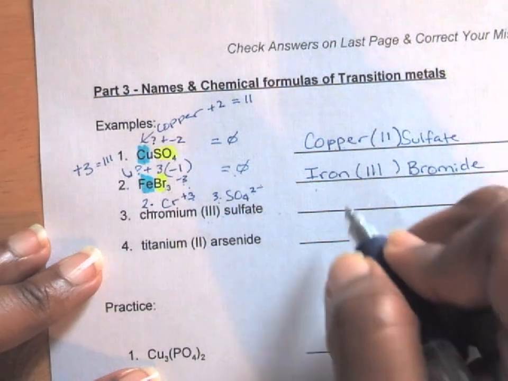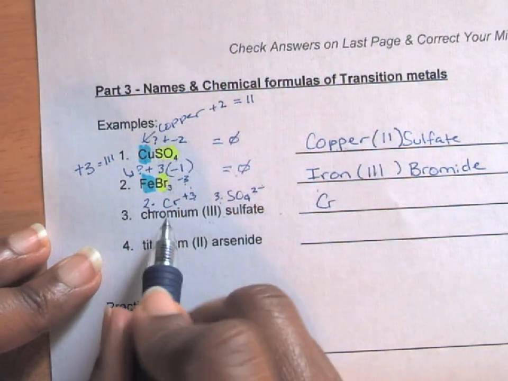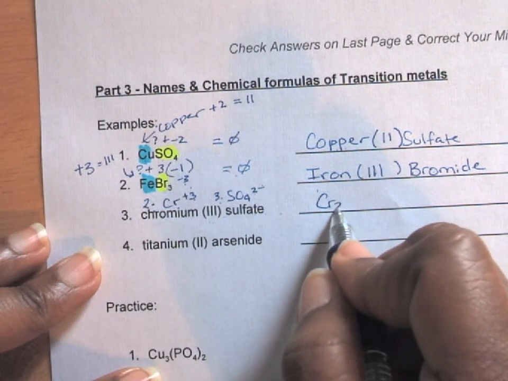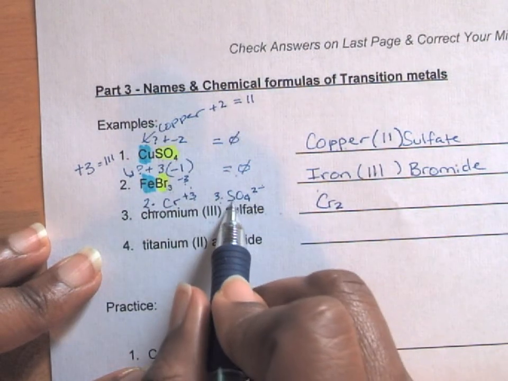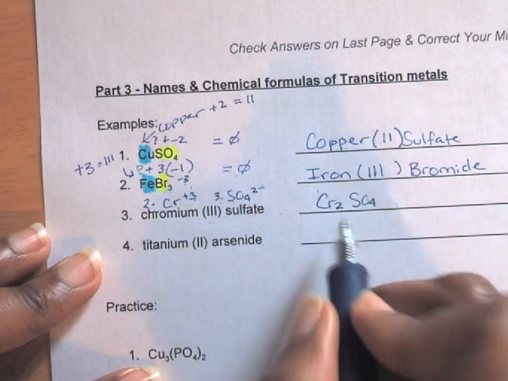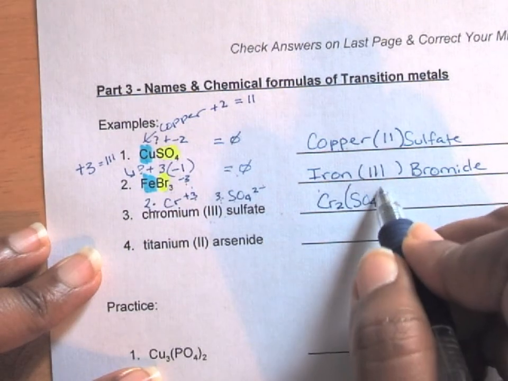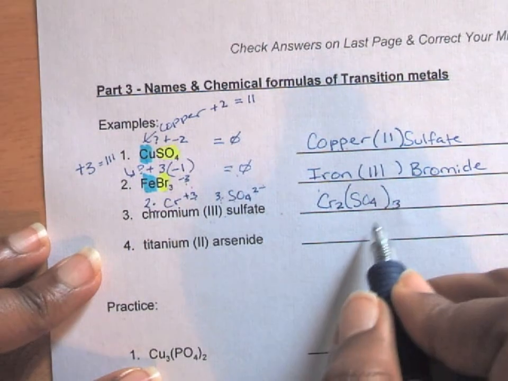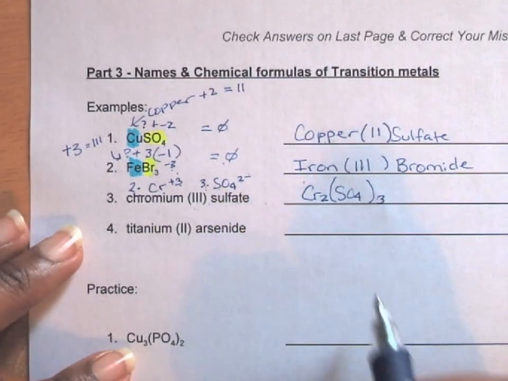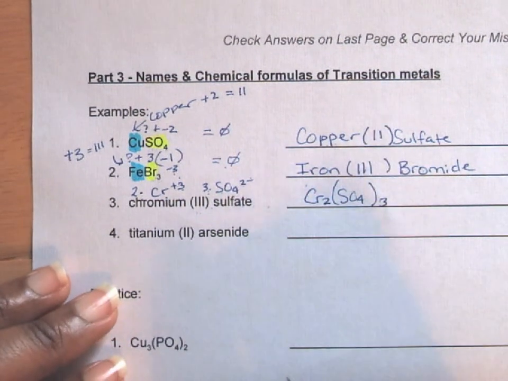Okay, with that being said, now I can write my formula. I start with chromium. I have Cr, and I'm going to need 2 of them. So this number does not stay in the front. It becomes a subscript, Cr2. And then next I have SO4. And here's the thing we need to remember. This is a polyatomic, and we have 3 of them. When you have more than one polyatomic, put that in parentheses so that everyone knows that you have 3 of this group that stays together as a group. So that's the chemical formula for chromium sulfate.